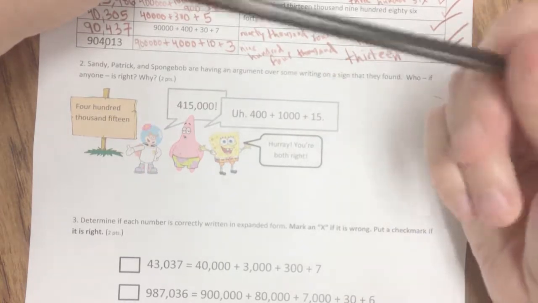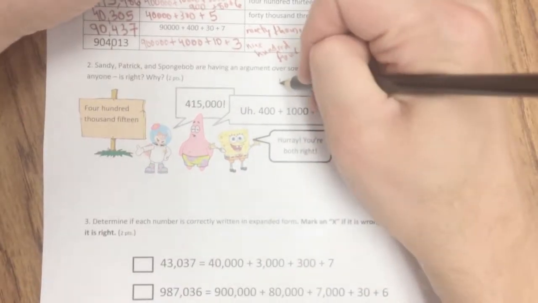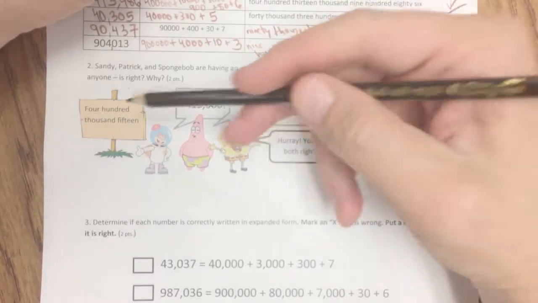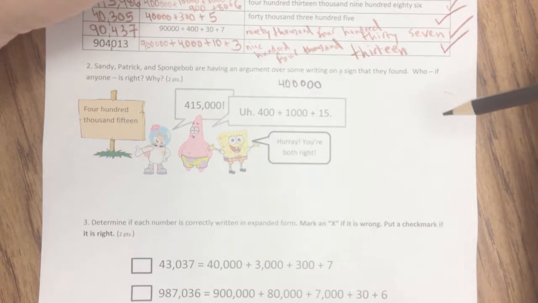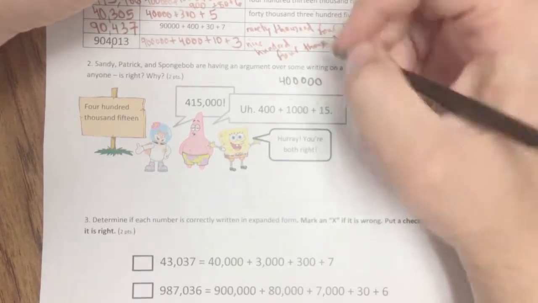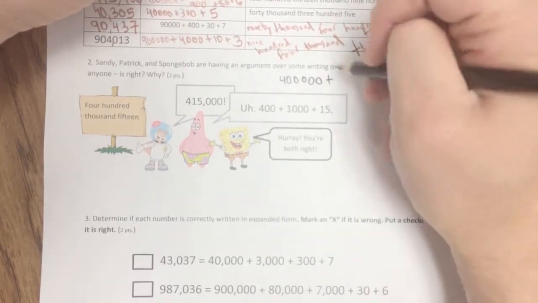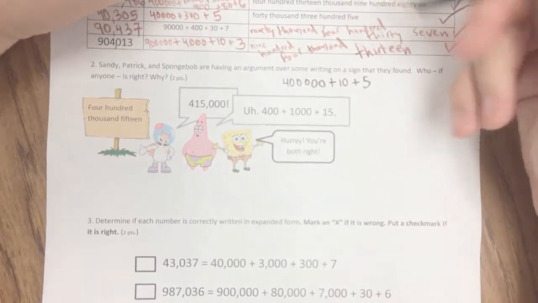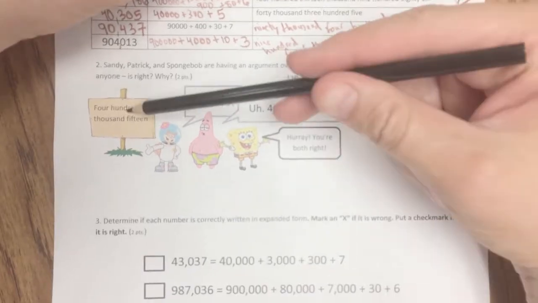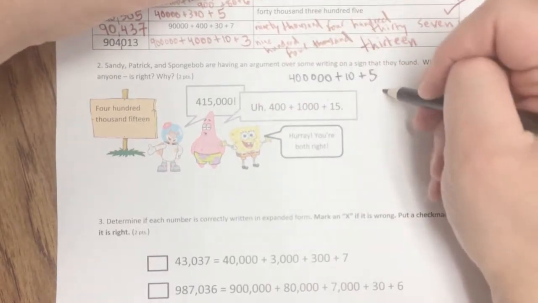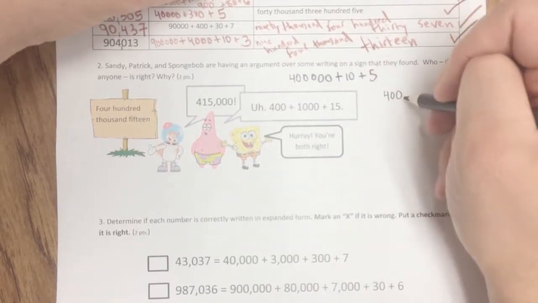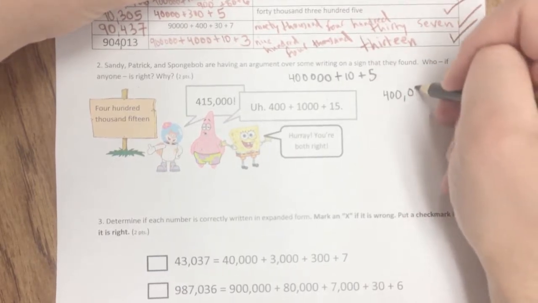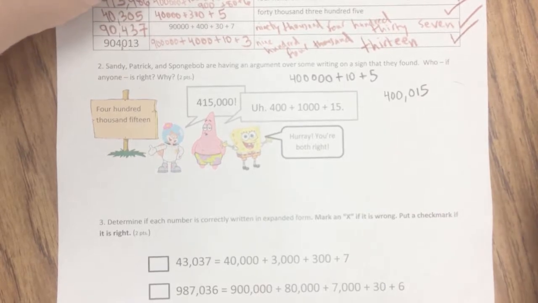400,000. So if we were writing that in expanded form, that's what it would look like. And then it just says 15, not 1,500. So it must be 400,000 plus 10 plus 5. I was just looking at it one way in expanded form, or I could just write that 400,000. And there's nothing in the hundreds place. So it's empty, 15. So that's the right number.